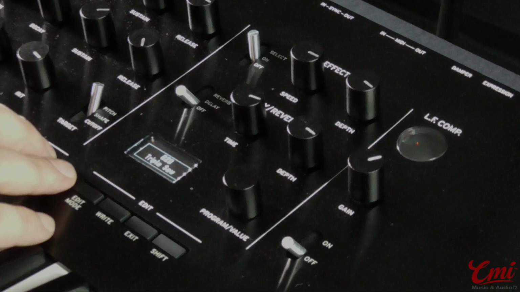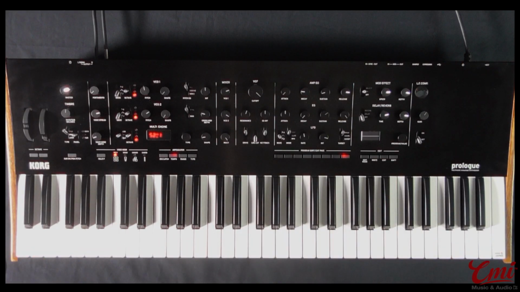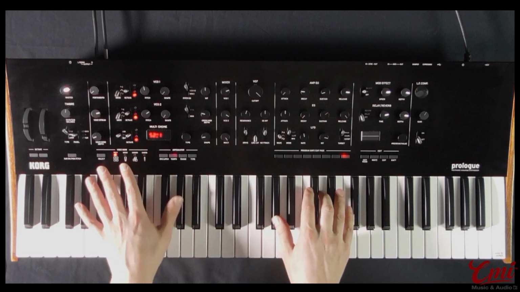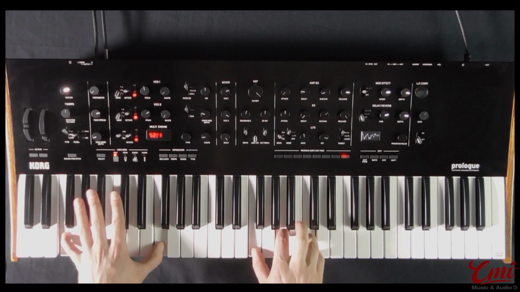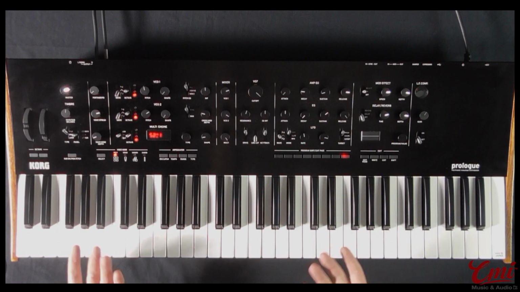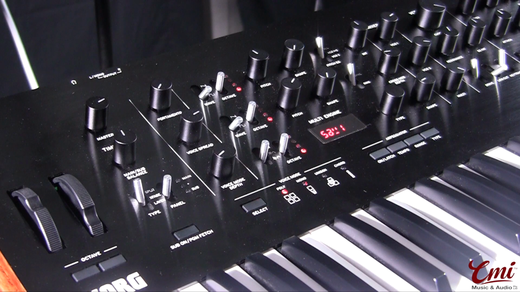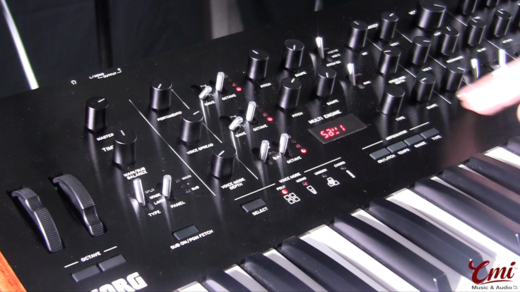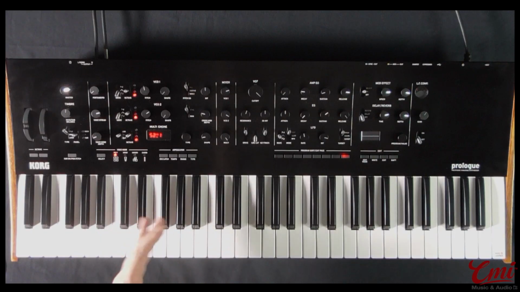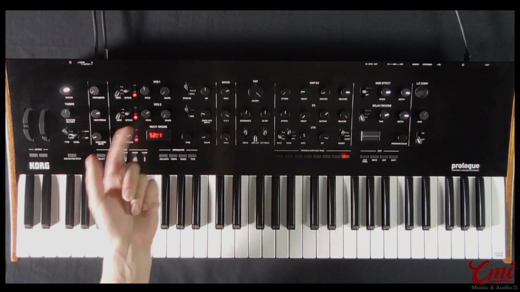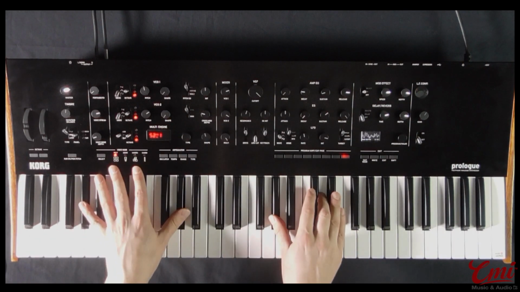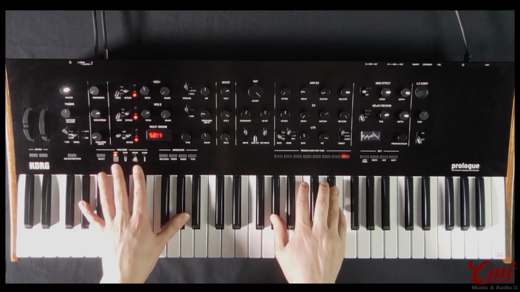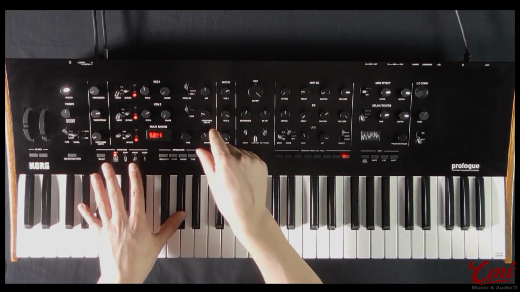Take, for example, this patch here called triple saw, which is, as the name suggests, 3 sawtooth waves. Now this patch has a fairly aggressive kind of quality to it. That's largely because the third sawtooth is coming from the VPM component of the multi-engine oscillator. And as we mentioned last time, that is a modulated waveform. We just have the modulation depth set pretty low. If we turn up the modulation depth, the sound gets even brighter and more aggressive. If it's too bright, you can just back off the modulation depth.